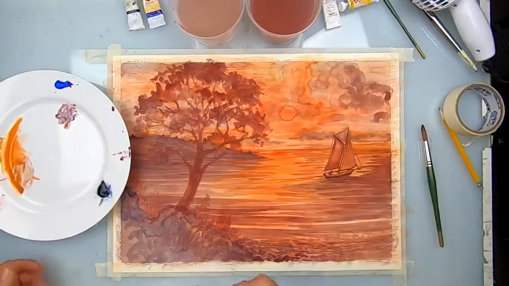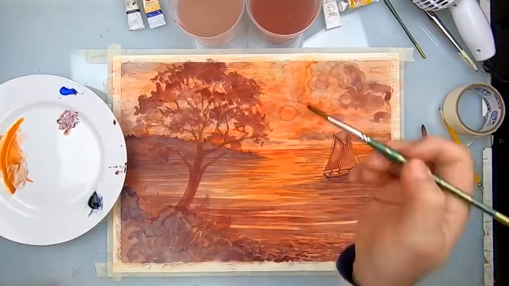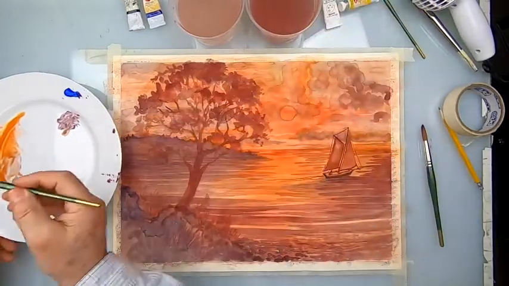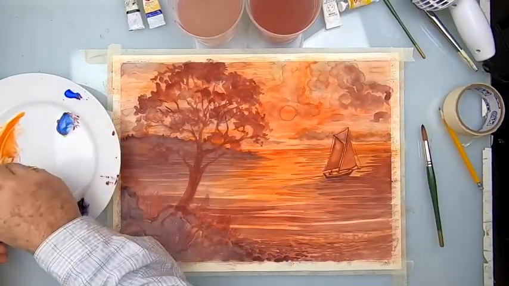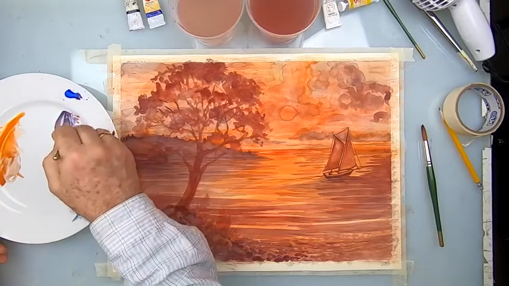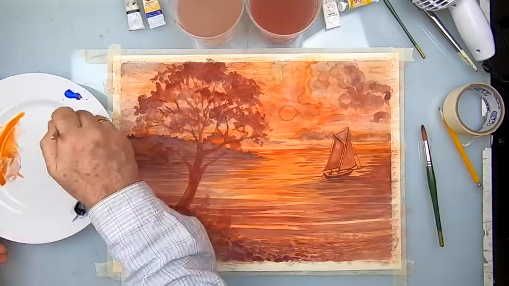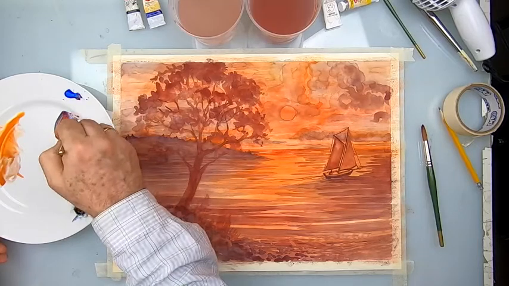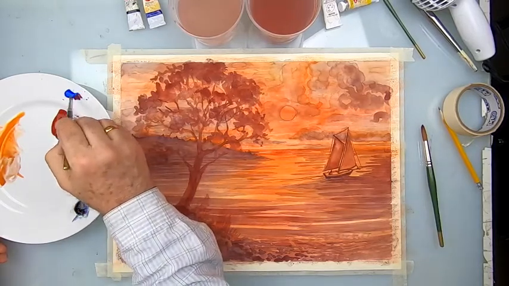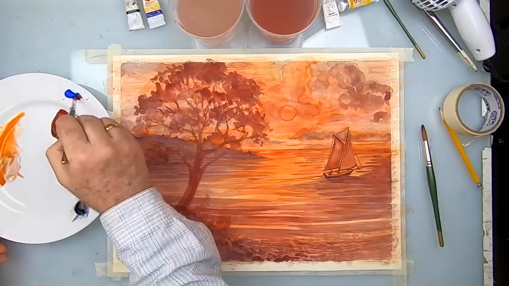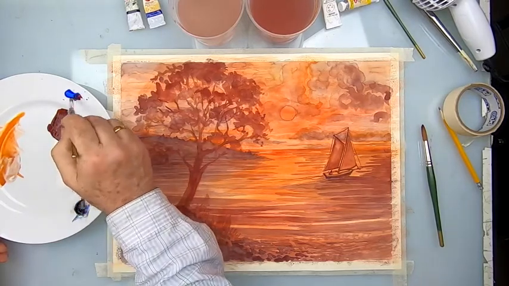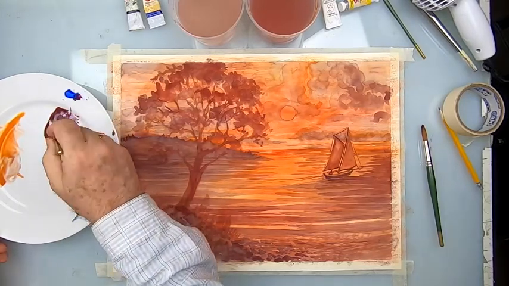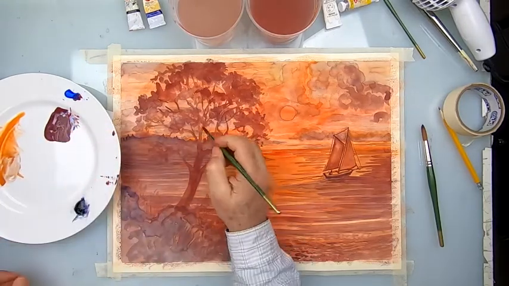Okay, and we can take the medium-sized brush and we're going to define the tree. And so we're going to need to create a dark value again. Dark value of violet, more to the blue side. And this is going to create that silhouette, right?